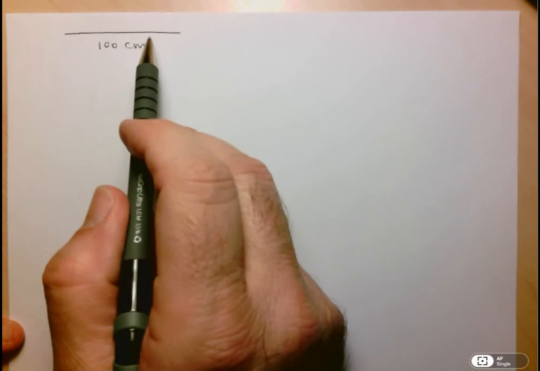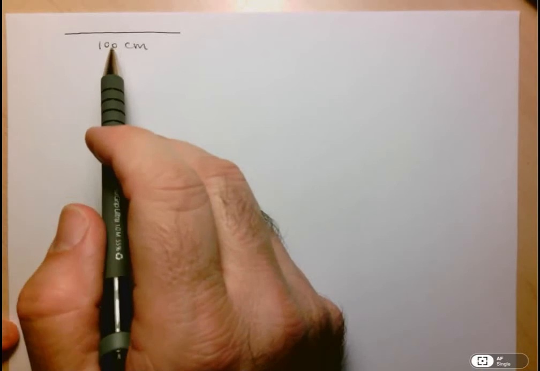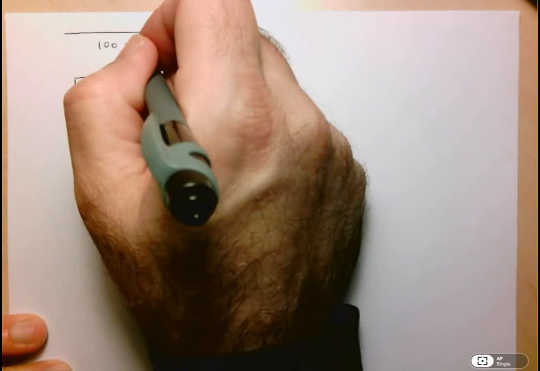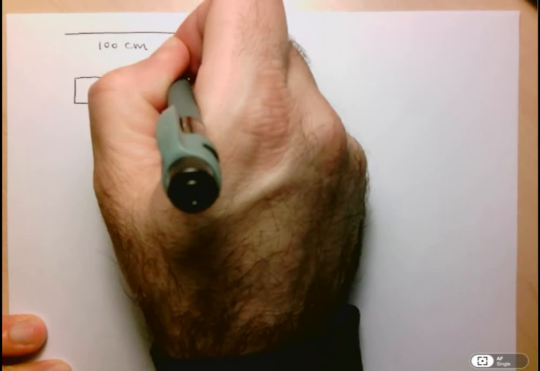Hi folks, we're going to take a look at the third additional question on the Unit 6 assignment. What they give us is a 100 centimeter wire that's to be cut and bent into two shapes. The first shape that it needs to be bent into is a square, and the second one has to be a rectangle whose width is twice the size of its length.